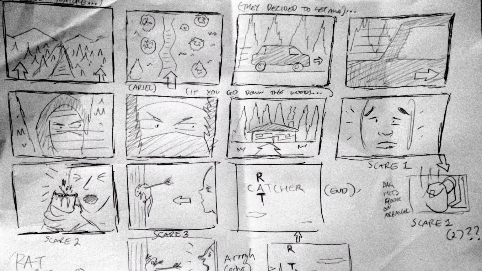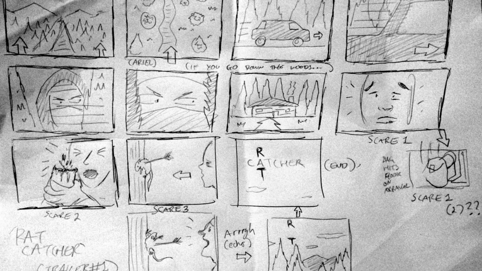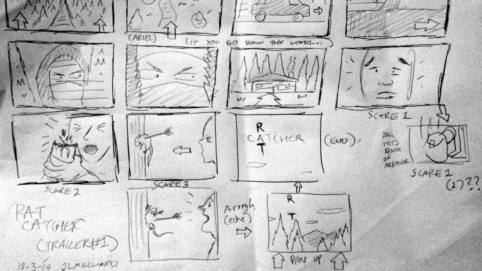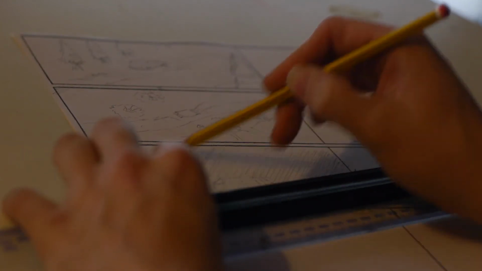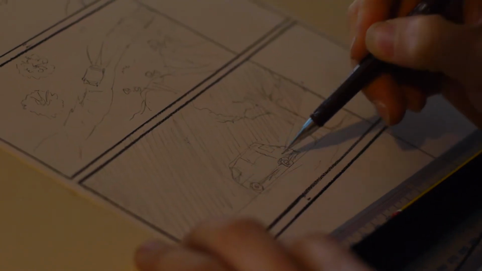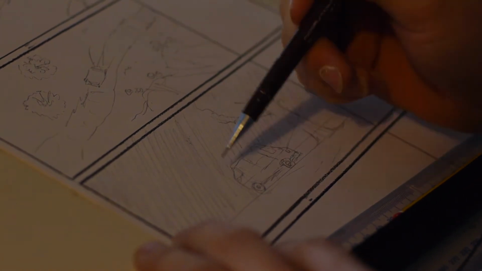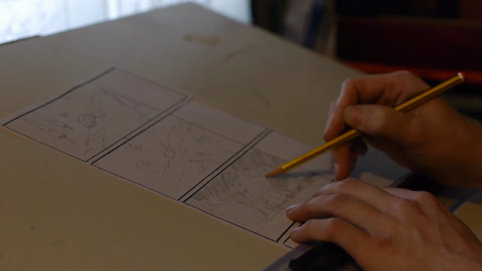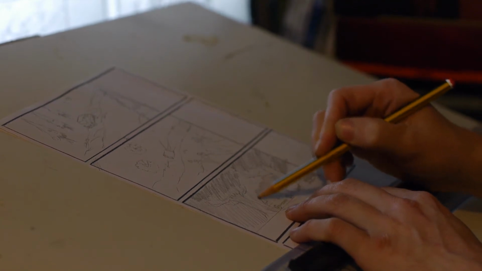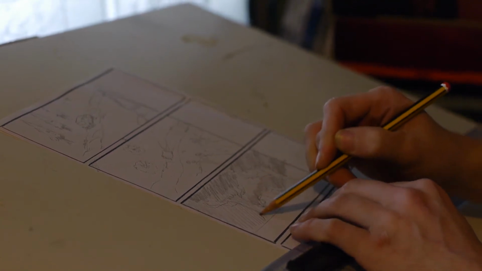I usually do it in very small thumbnails on an A4 piece of paper, before I then transfer that to a template that I've already pre-designed in the right aspect ratio for the film. There I do the more complex drawings, so I add all the details, and each drawing is very much its own piece of individual artwork.